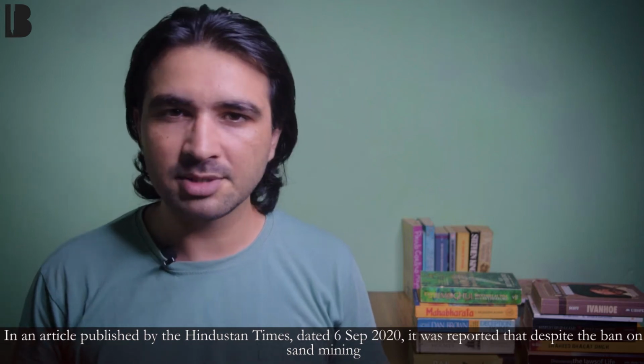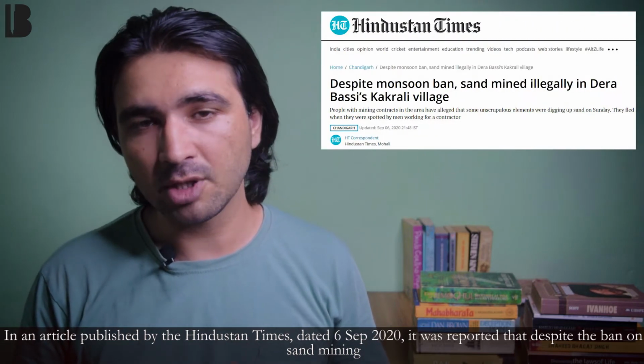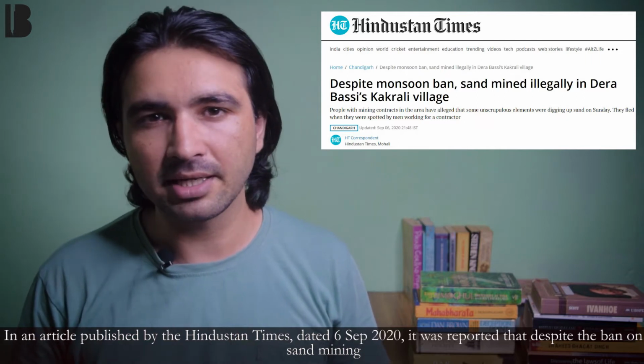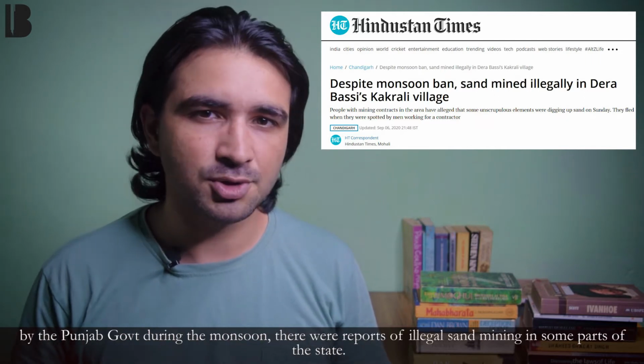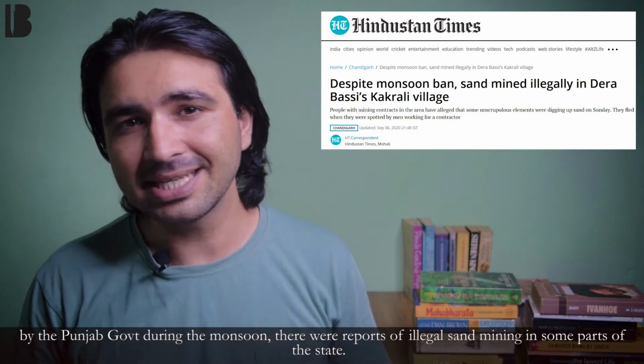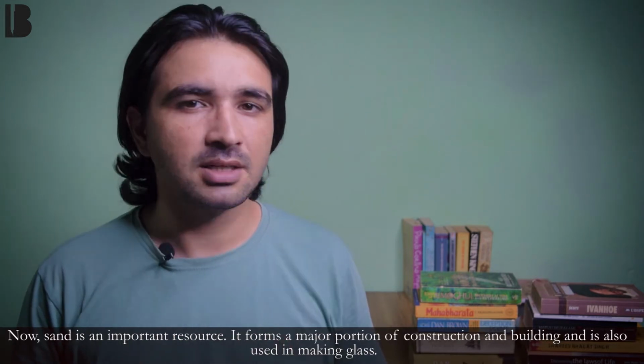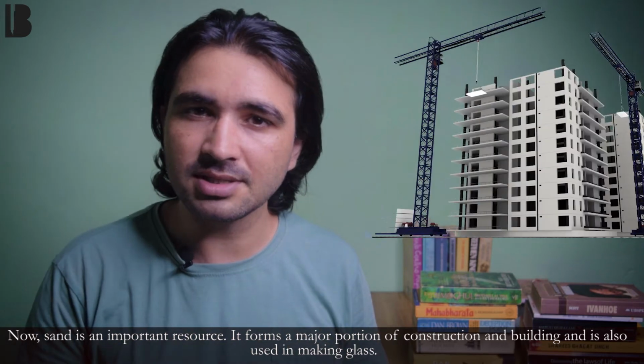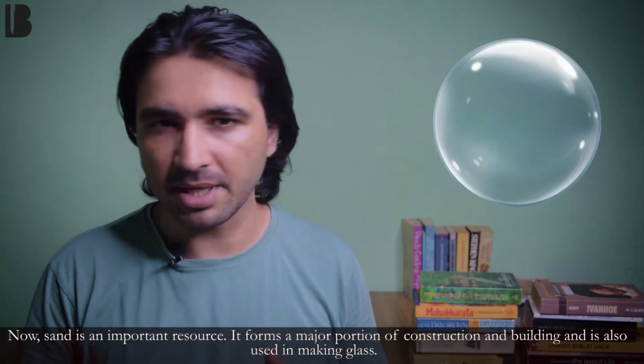In an article published by the Hindustan Times dated 6 September 2020, it was reported that despite the ban on sand mining by the Punjab government during the monsoon, there were many reports of illegal sand mining in some parts of the state. Now, sand is an important resource.